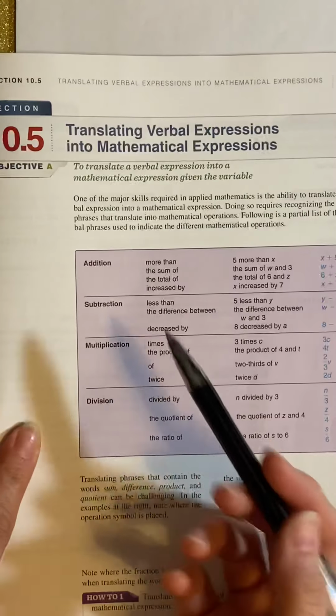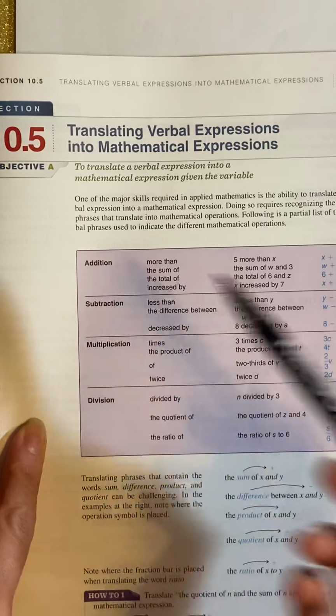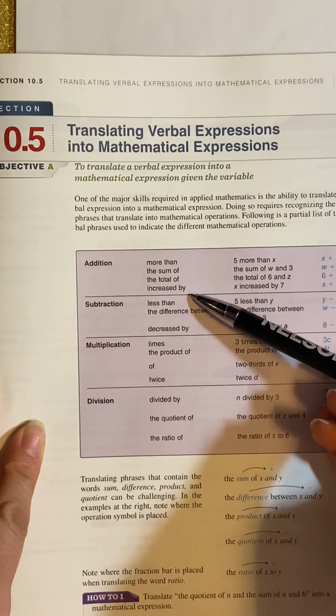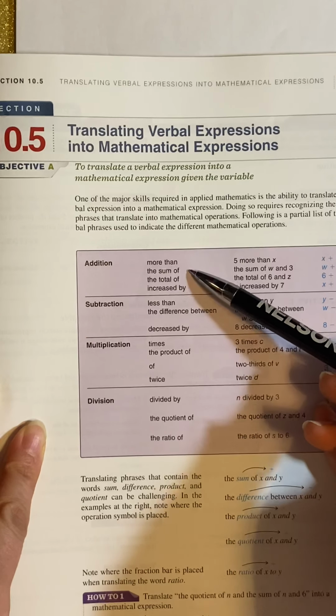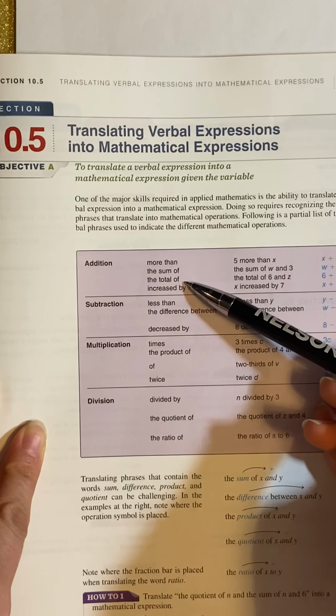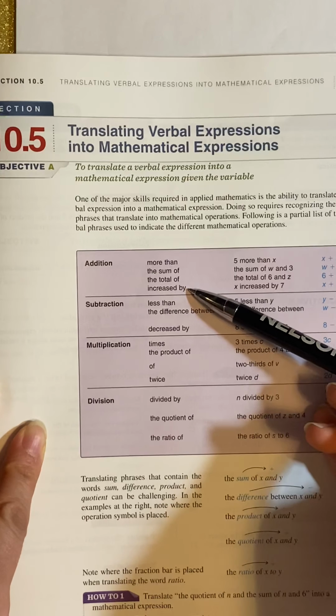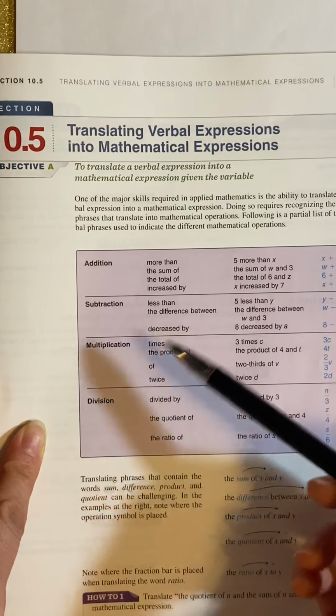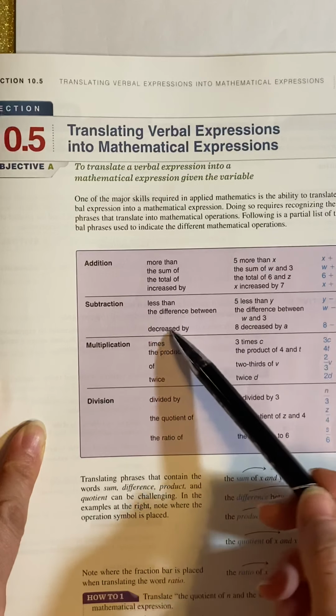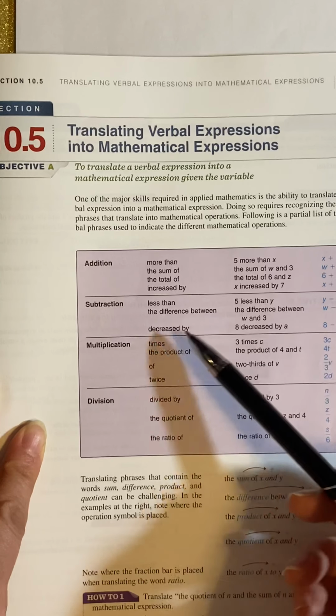So for addition, we can use these following vocabularies: more than, the sum of, the total of, increased by. For subtraction, we can use less than, the difference between, decreased by.